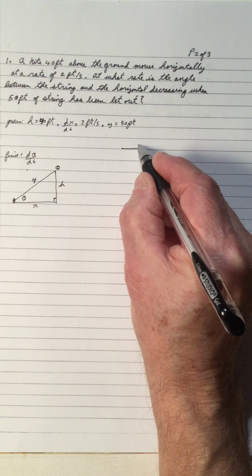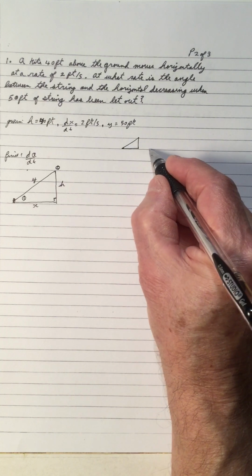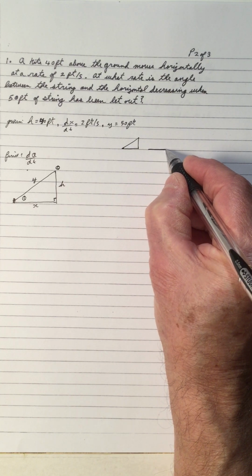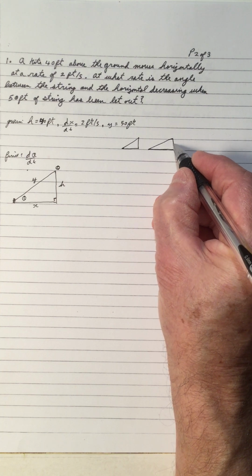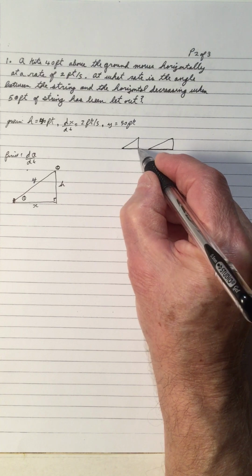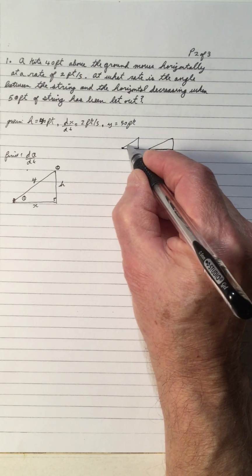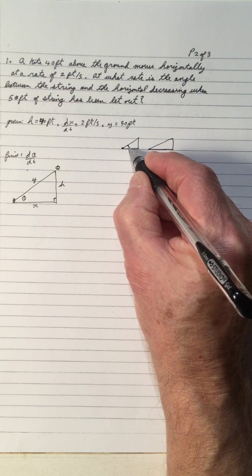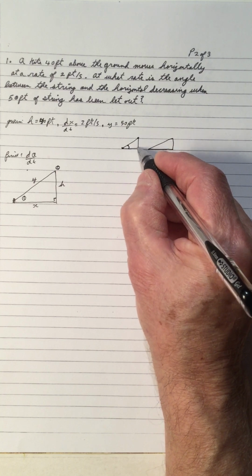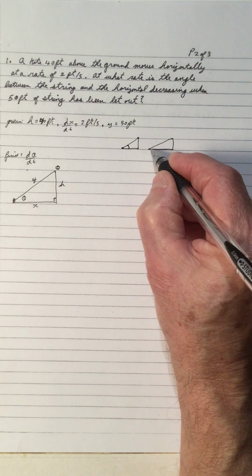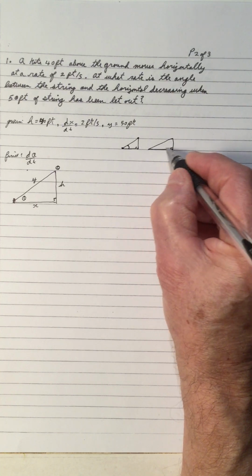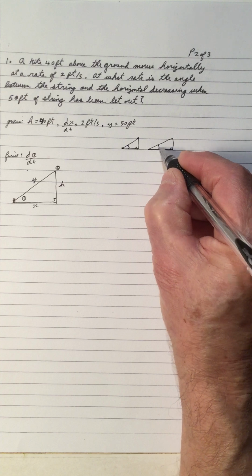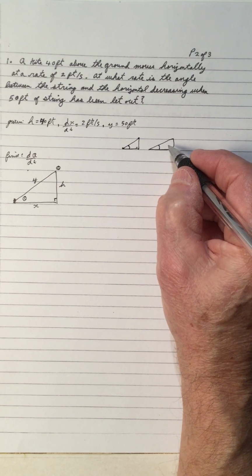So let's just look at this one, and then we look at this one. So notice, if this is the person, this is the angle theta here. If the kite is a further distance away, notice this angle is getting smaller, so the angle is decreasing.